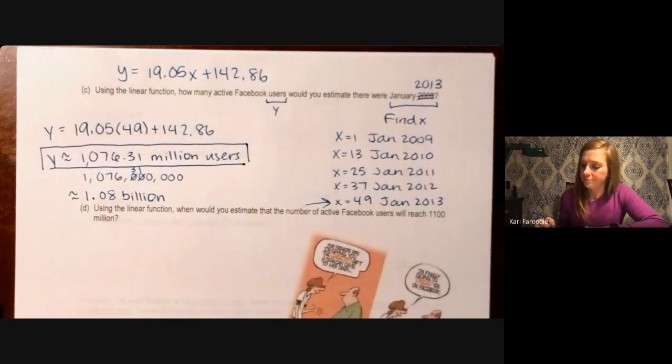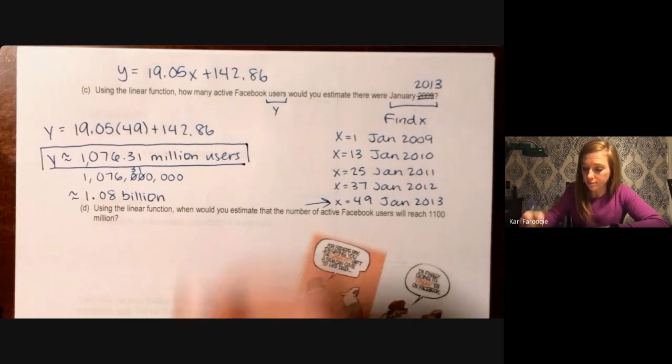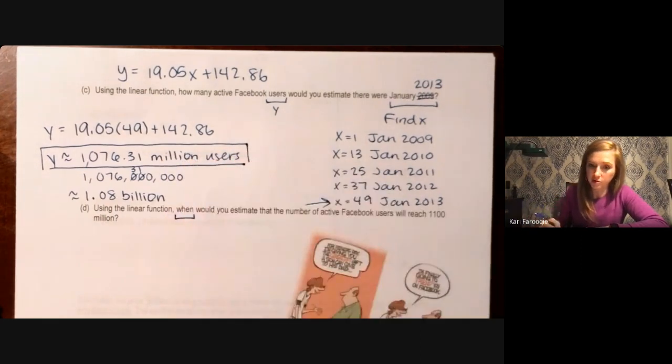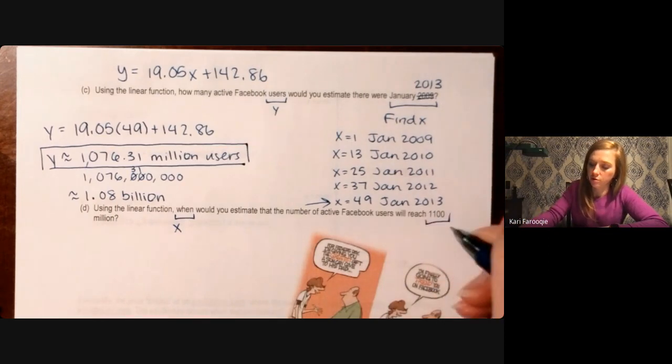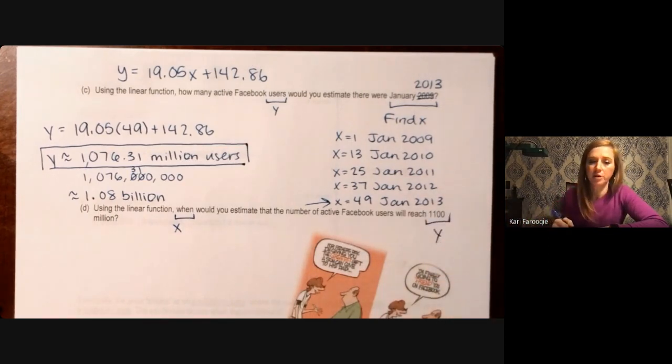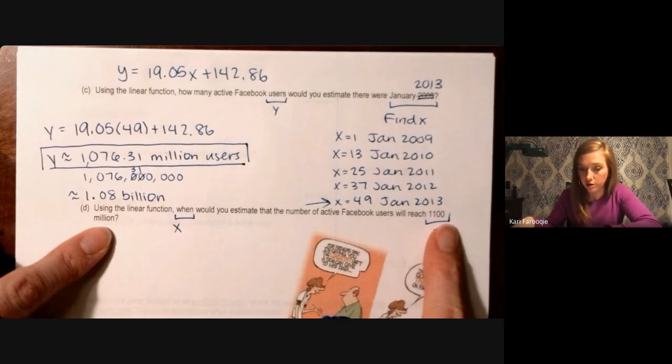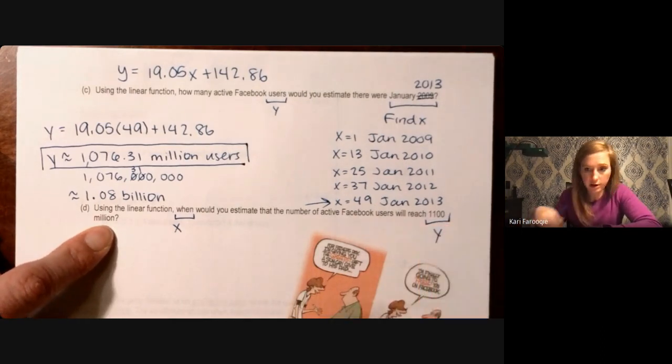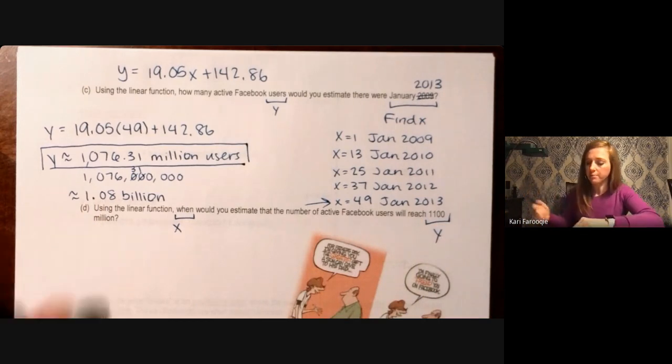All right. Part D, using the linear function, when, this indicates time, would you estimate that the number of active Facebook users will reach 1,100 million? The number of Facebook users is going to be represented by the variable Y. Now, this is given to you in millions, so you can just use this number for Y because Y is represented by millions already.